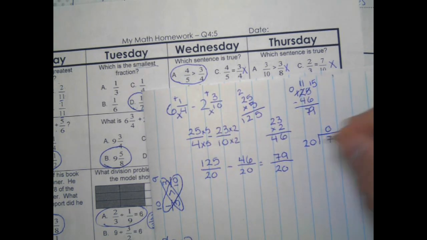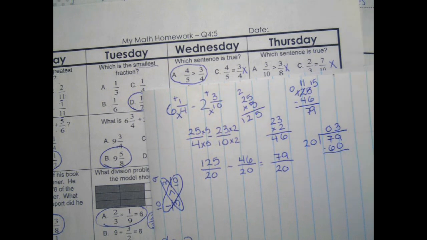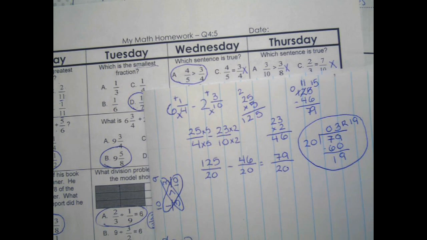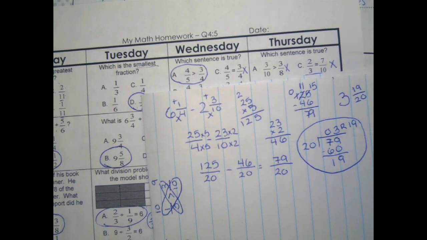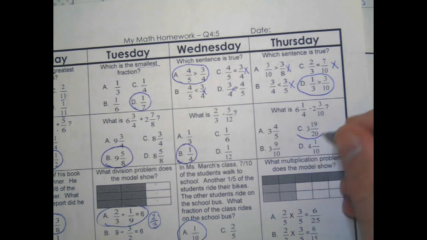20 cannot go into 7, but 20 can definitely go into 79. It can go in 3 times, which would be 60. It was so close with 4, it was just 1 away, but it seems like it's always like that. 9 minus 0 is 9, and 7 minus 6 is 1, so we end up with a remainder of 19. So the mixed number for this one should be 3 and 19 over 20, which would be C.